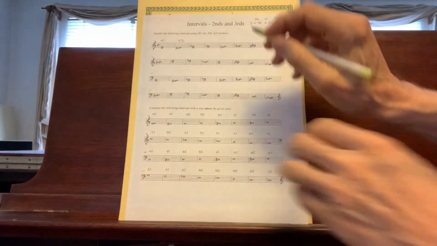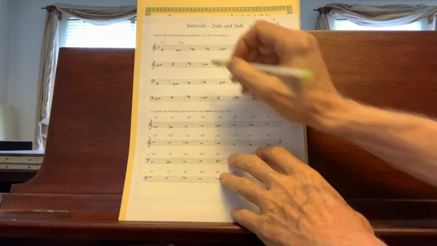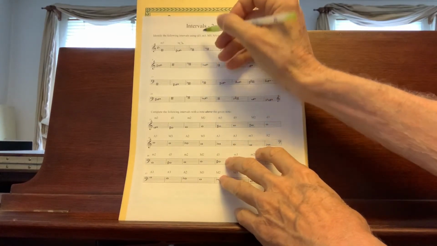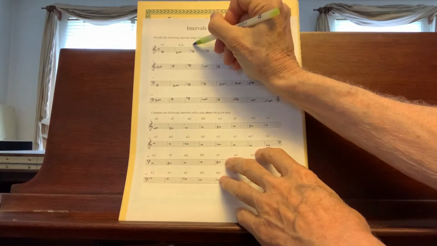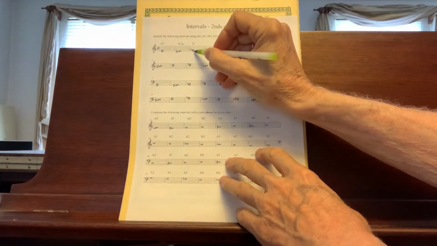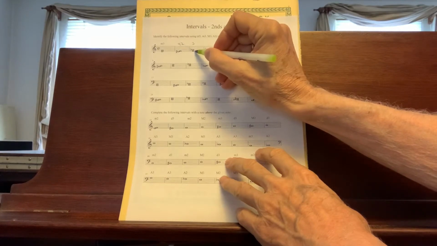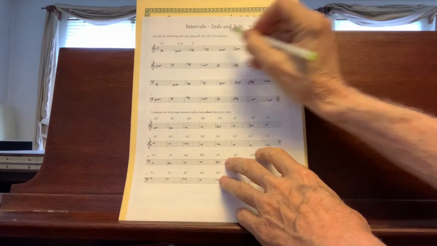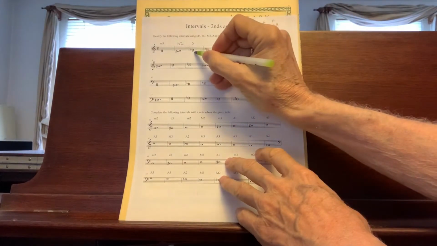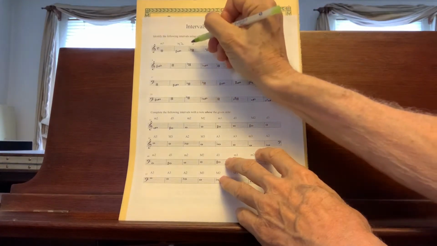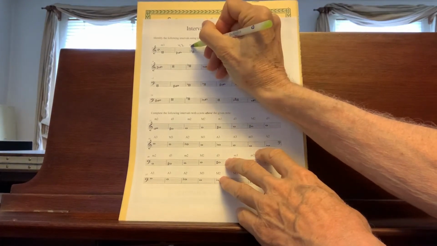And I should have mentioned, the first thing you do when you're asked to identify an interval is to count the letter names. So we have 1, 2, 3, E, F, G, and we put in 3. And then what do we know about E? We know that E to G sharp is major, and that E to G is minor, and then E to G flat is a half step less than that, it's diminished. So this becomes a diminished third.